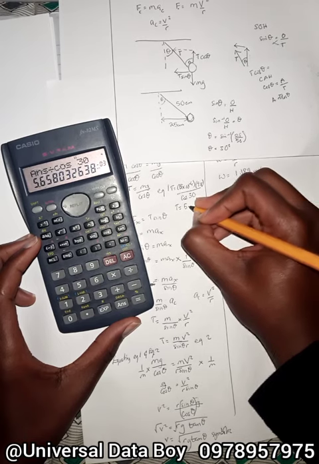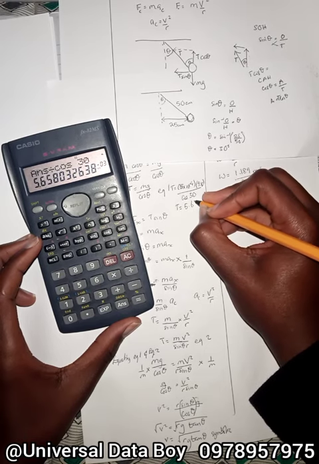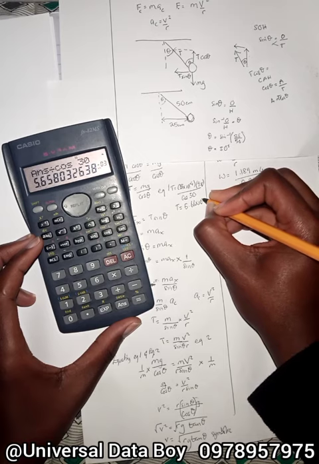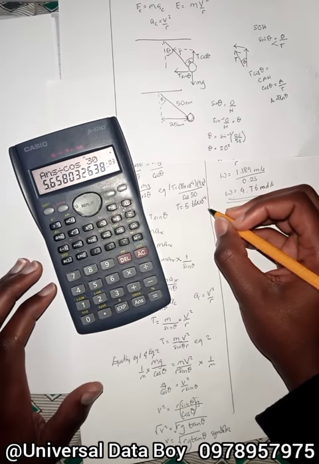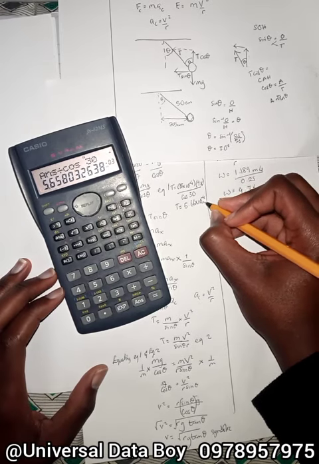Thus our tension is 5.66 times 10 to the power negative 3. Now see that we rounded off here, so our answer keeps deteriorating. So that's our force.